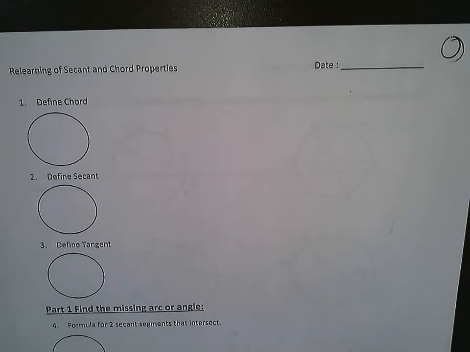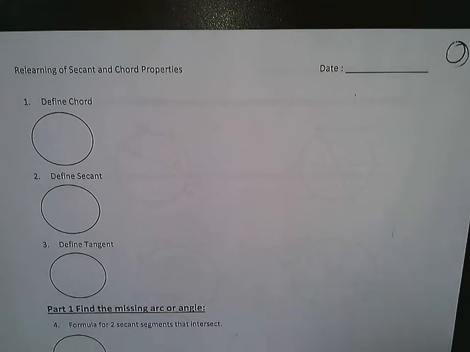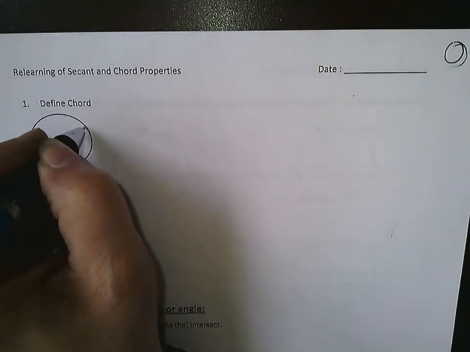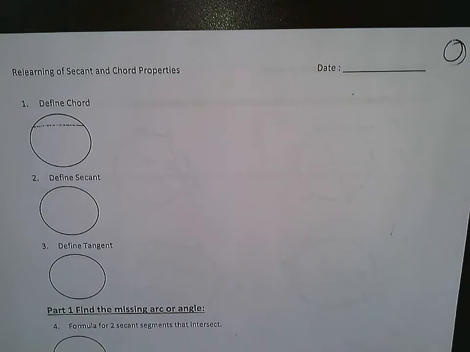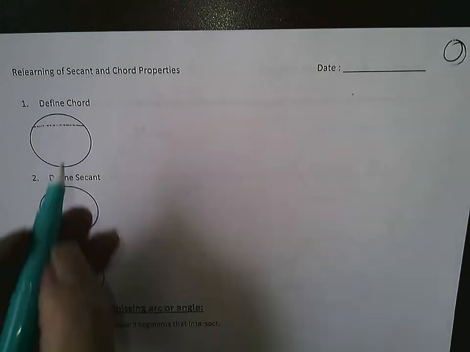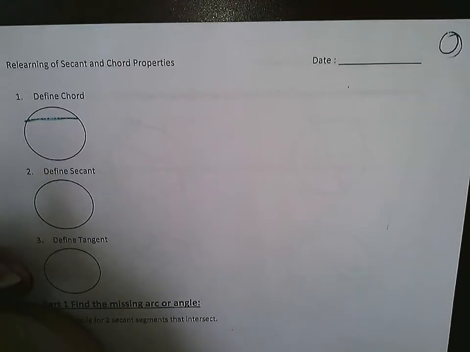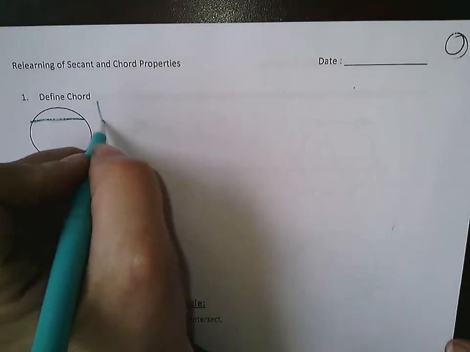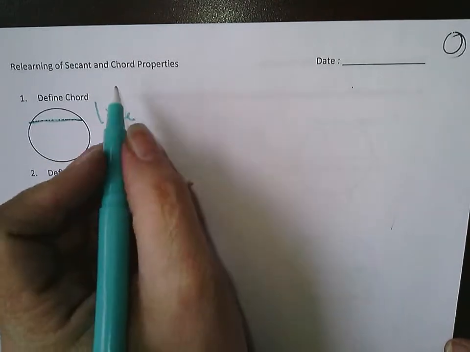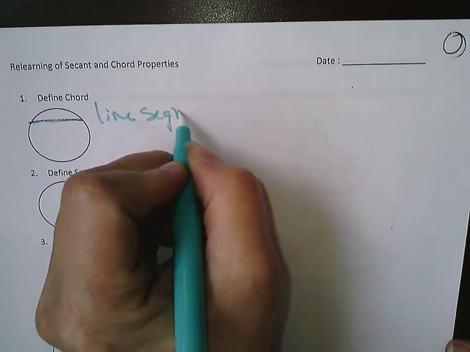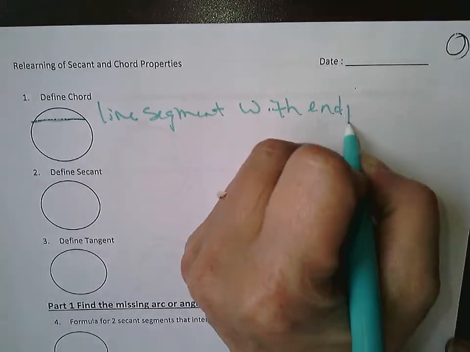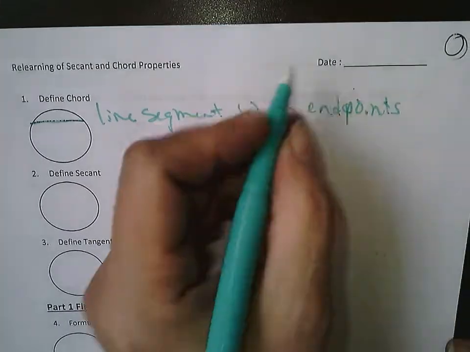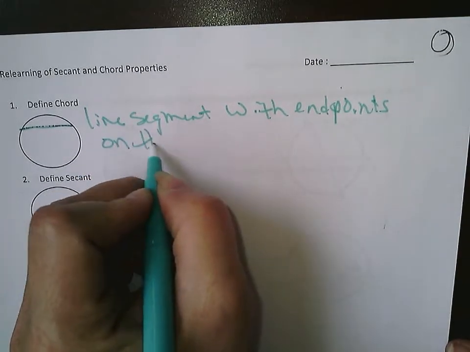Now we're looking at some basic definitions, starting with a chord. We need to know these definitions. A chord is a line segment with endpoints on the circle.